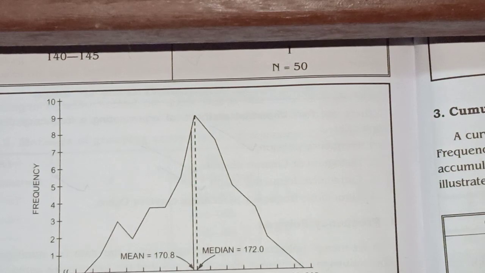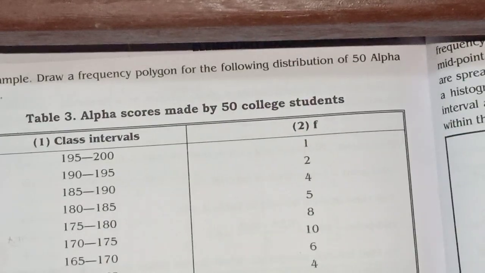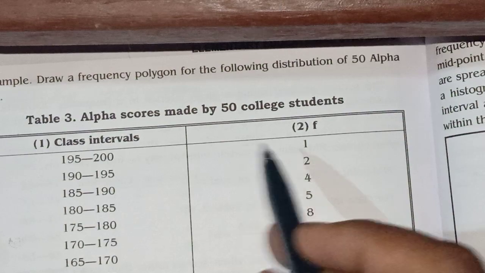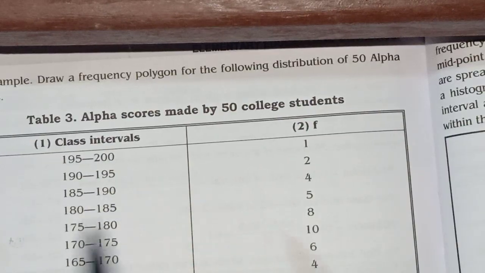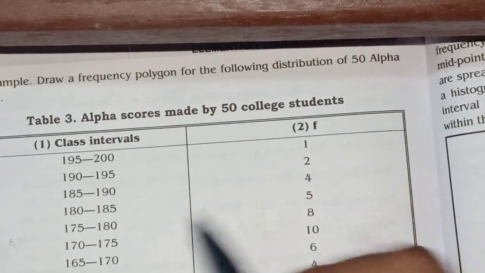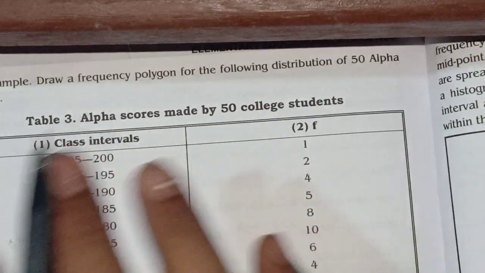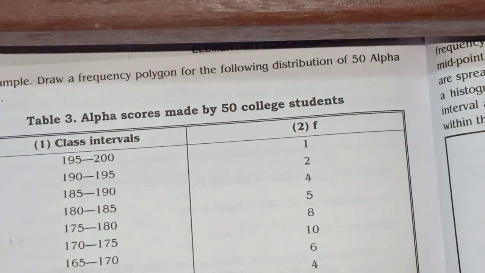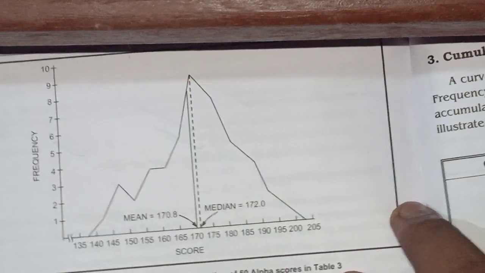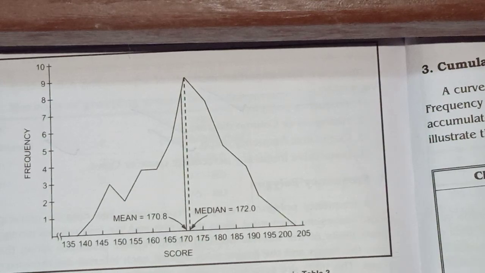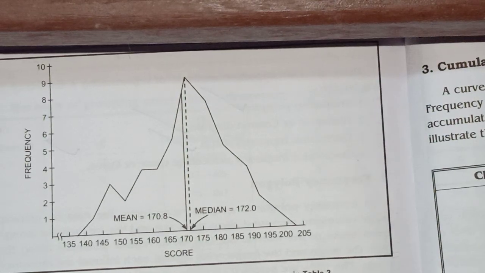This is the polygon. Look, here it is written like this: one student scored between 195 and 200. This is a class interval. Normally, one student scored 196, not between anything, only the number. If that data is given, then the polygon will be very useful. But if class intervals are given, a histogram or column diagram is best.